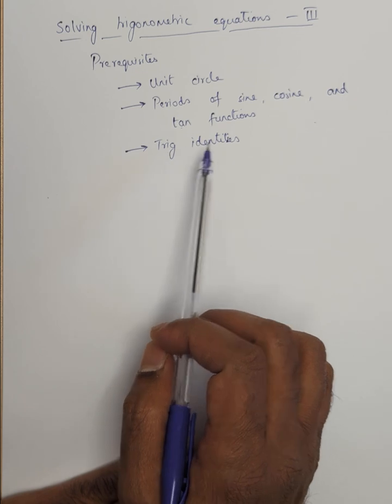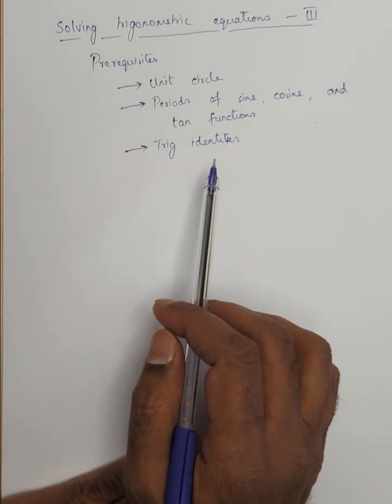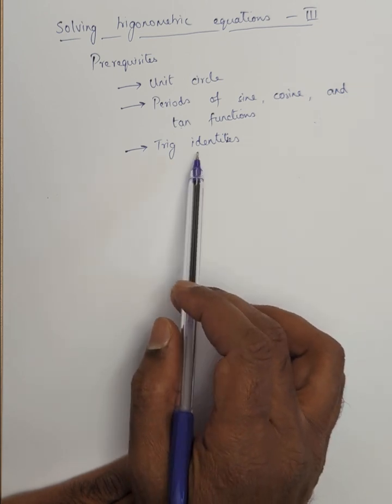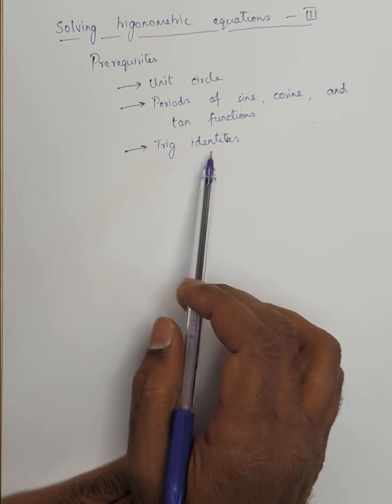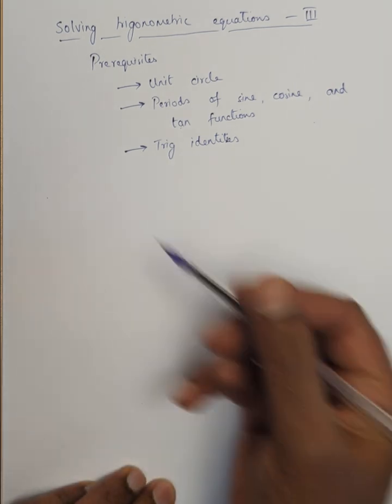Now, the most commonly used trig identity is cosine square plus sine square equals 1. So that one I hope you remember. And the more identities you remember, the more problems you will be able to solve. So let's start with some examples.